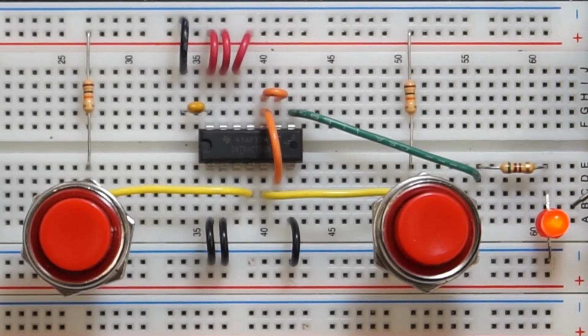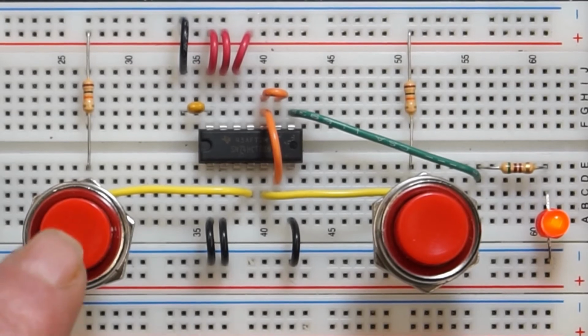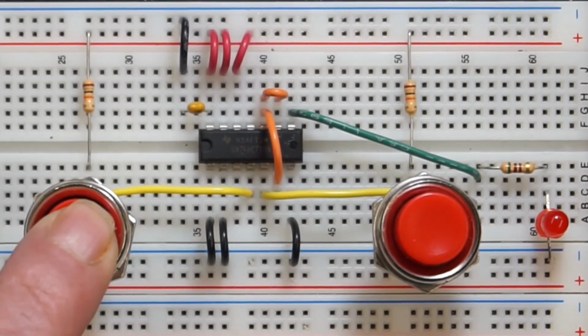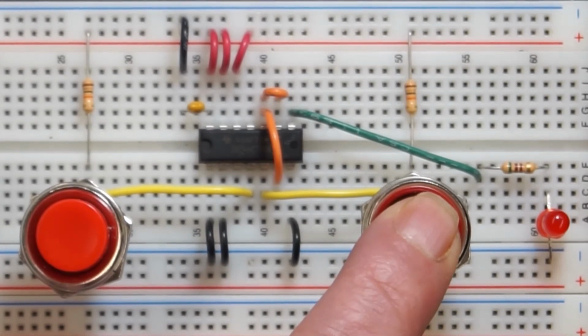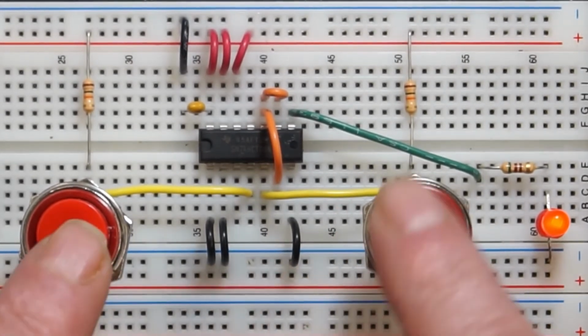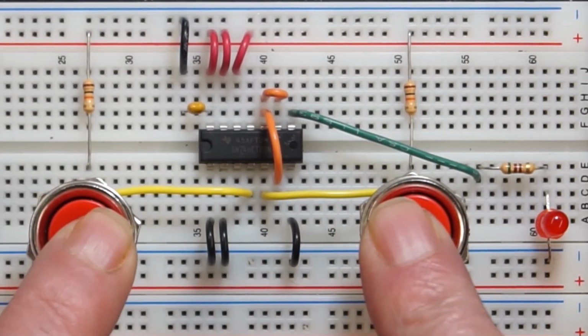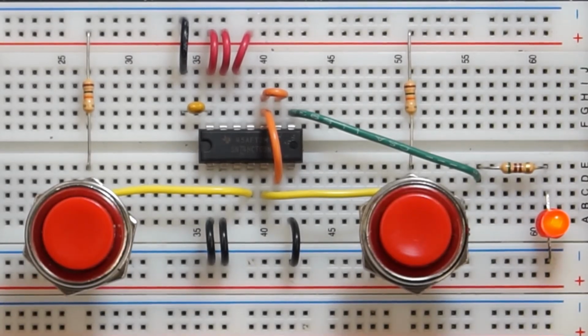The fact that the LED is on tells us that the output is also high. When I press the left-hand switch, the LED goes off. Pressing the right-hand switch also turns the LED off, as does pressing both switches at the same time. This is the AND function at work. The output voltage is high if and only if both inputs are high.